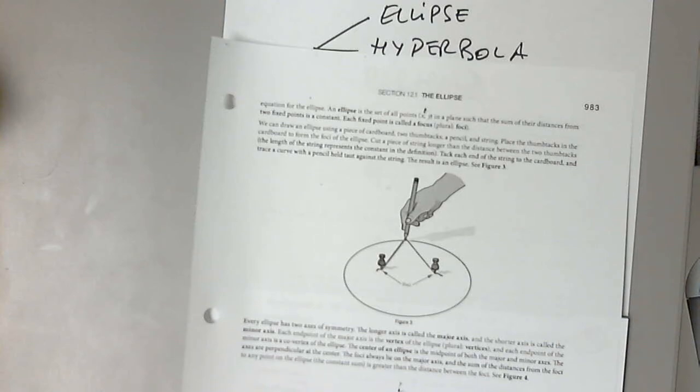These are called foci, and going around with a thread around the foci, the distance for this point, this plus this, is the same as if the point were here, this plus this. As you see, I had the same distance all around for any point on the ellipse, so the sum of the two.